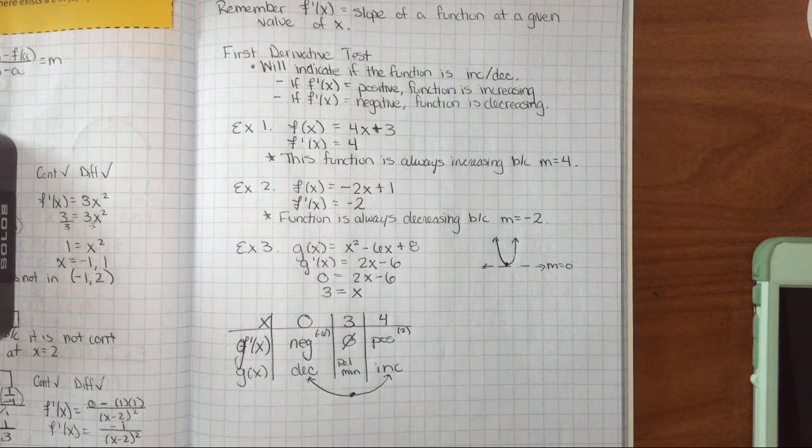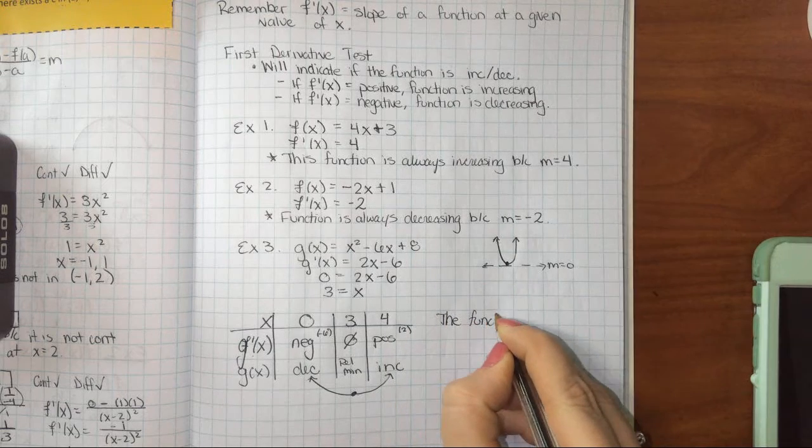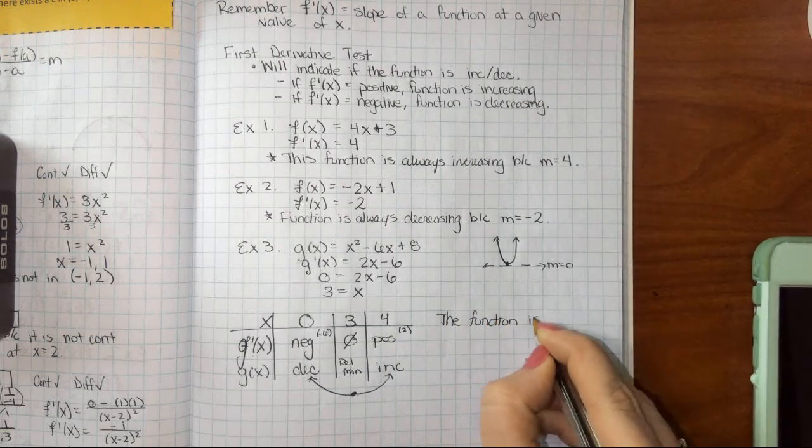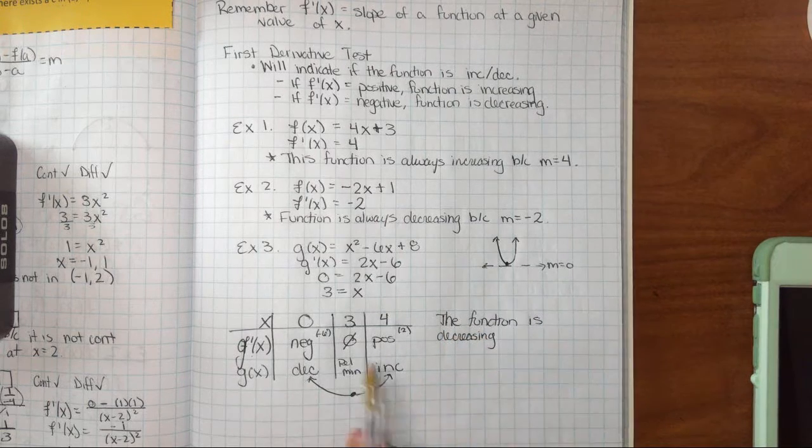So here's how this is going to apply. Your homework is going to ask you, when is the function increasing or decreasing? So what I'm going to say is, the function is decreasing. Well, now I'm just going to look at my chart. When is it decreasing?